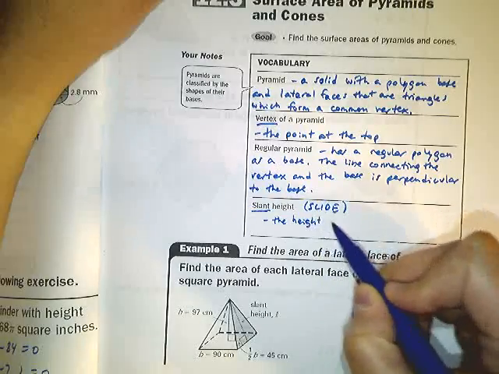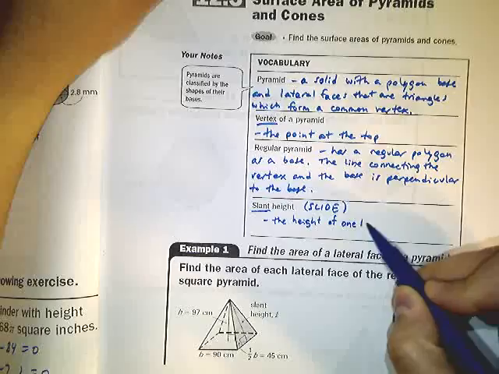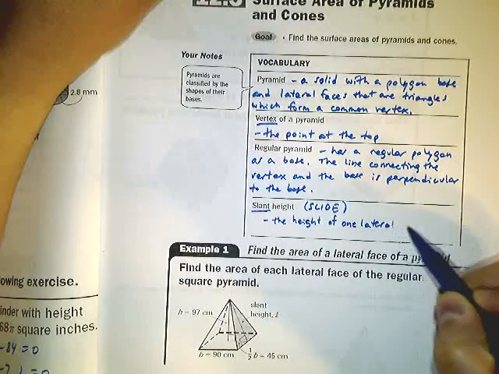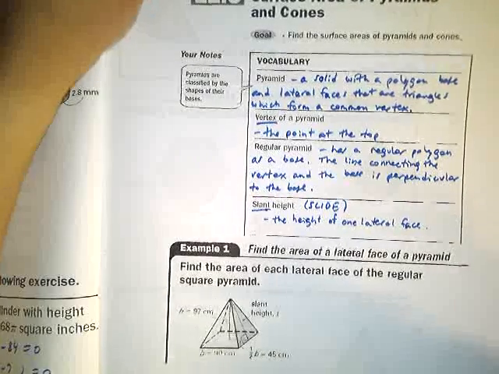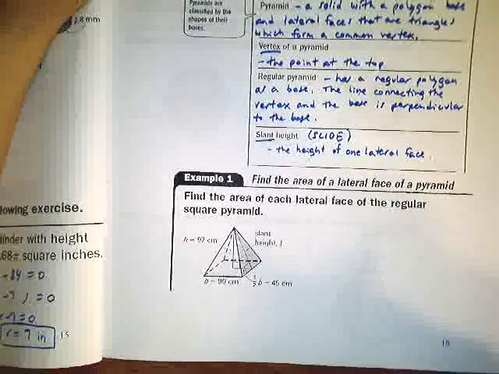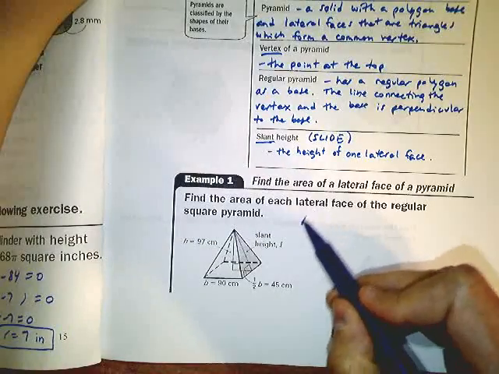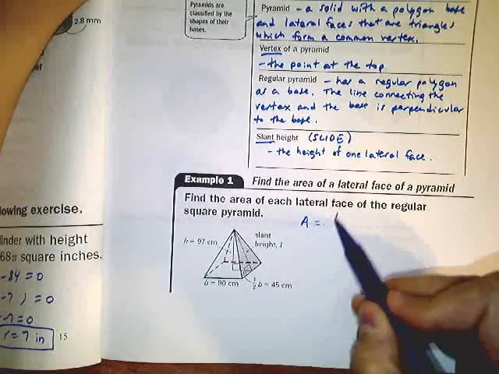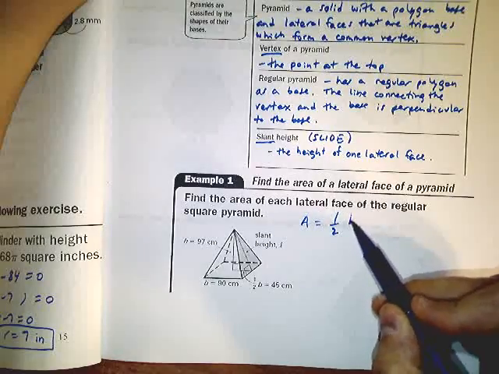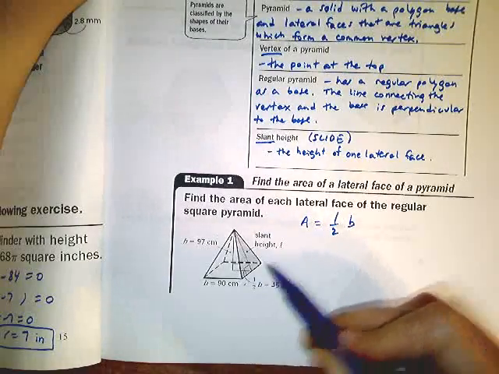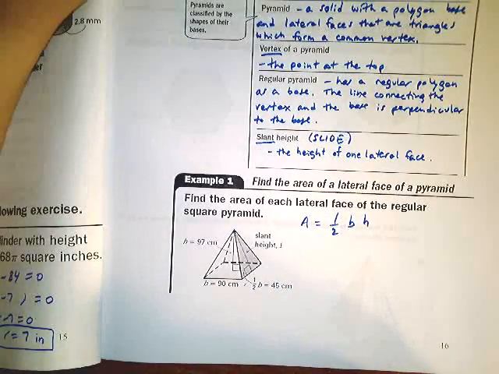And basically that's the height of one of these walls. They're called lateral faces. So to find the area of each of these faces, basically it's a triangle, and triangle areas can be calculated by taking 1/2 times the base, which is the distance along the bottom here, times the height of the triangle, which is the slant height, right?